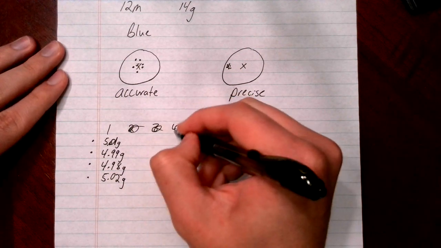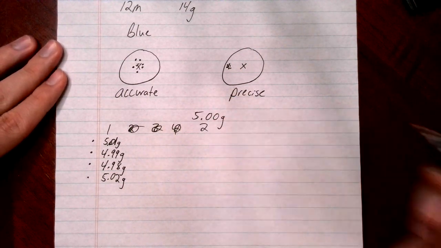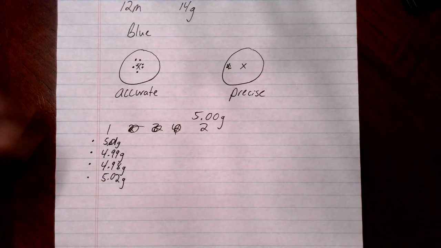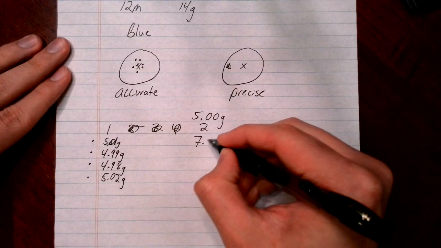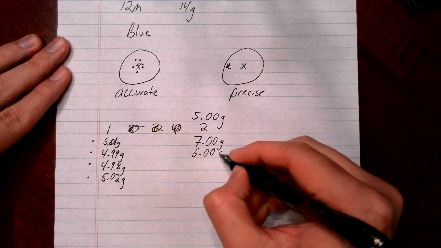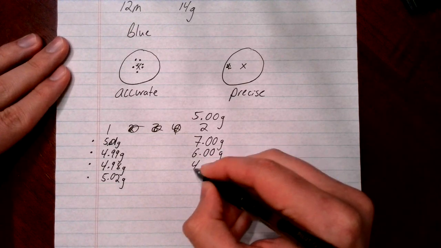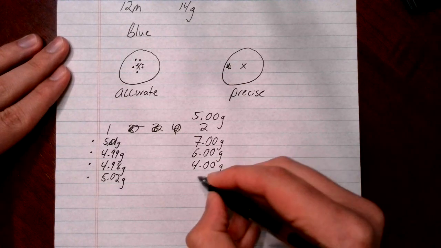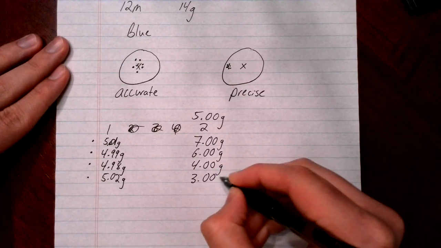After they weighed it, they decided, okay, these are the 4 measurements that I came up with. So let me spread this out a little more. So then let's say student 2 comes in and their measurements are 7.00 grams, 6.00 grams, 4.00 grams, and 3.00 grams.